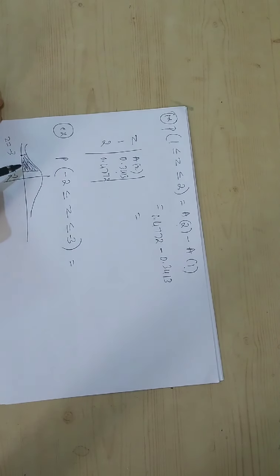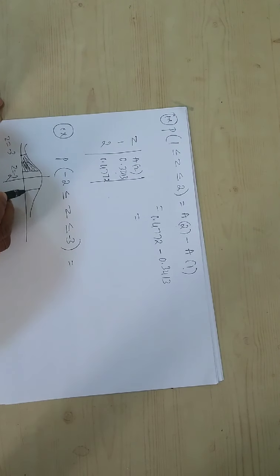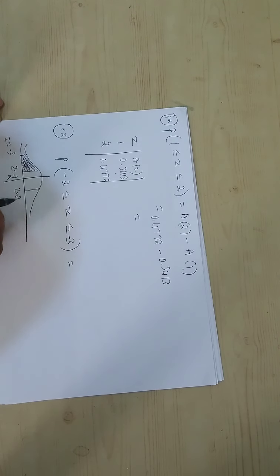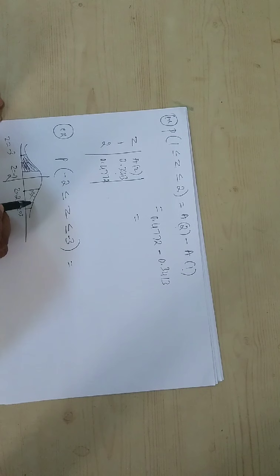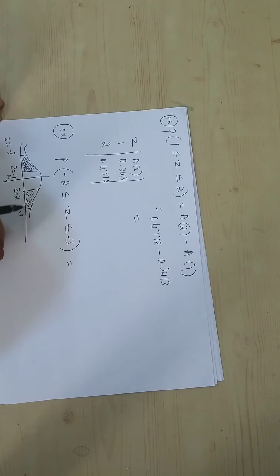In order to find this area, I just cut this portion and shift this area to the right hand side. That means z equal to 2 is this point, z equal to 3 is this point. This marked area is nothing but this shaded area.